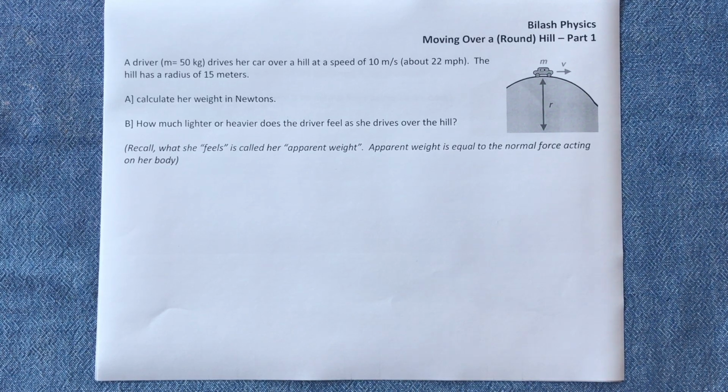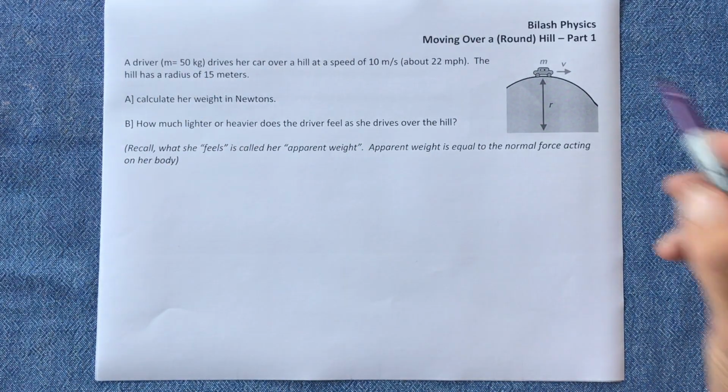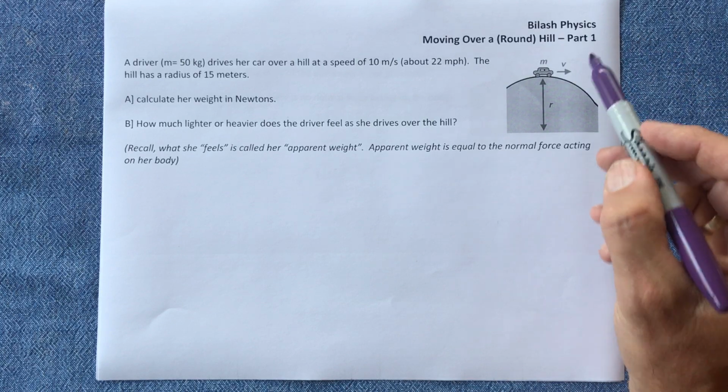A driver with mass 50 kilograms drives her car over a hill at a speed of 10 meters per second. That's about 22 miles per hour. The hill has a radius of 15 meters. Calculate her weight in newtons, and how much lighter or heavier does the driver feel as she drives over the hill. So here's a little illustration of what's going on.